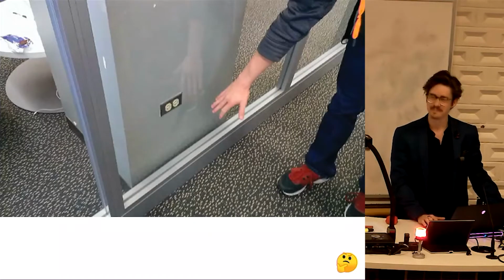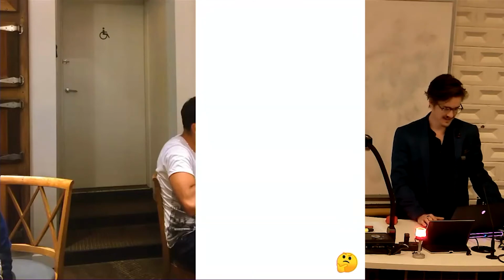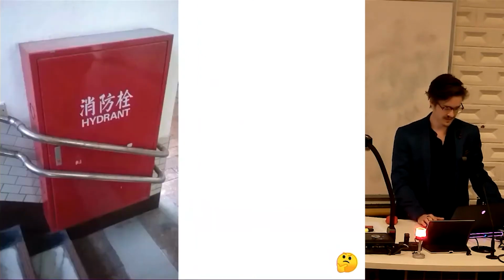Good one. Where is the wheelchair toilet? Just up the stairs. Building's on fire. Where's the hydrant? It's behind the handrail. Did you bring your angle grinder? No.